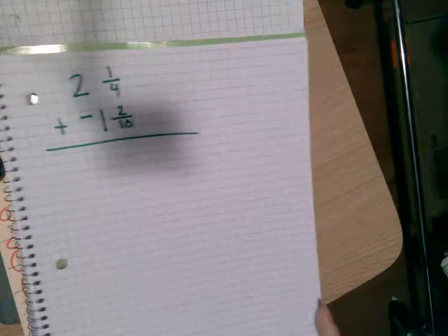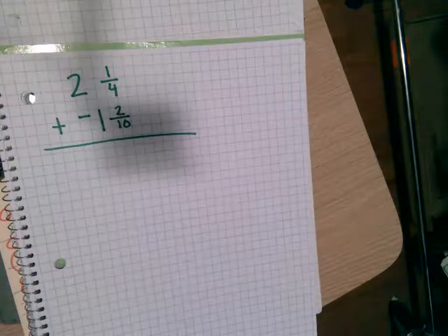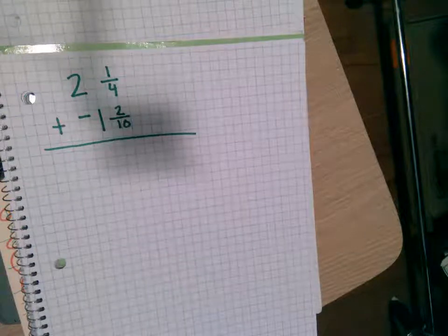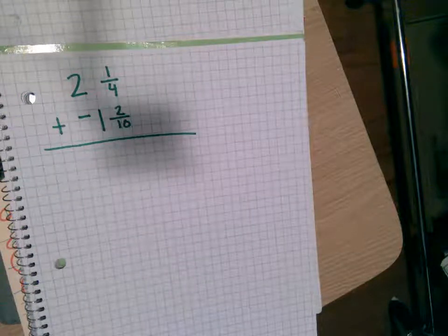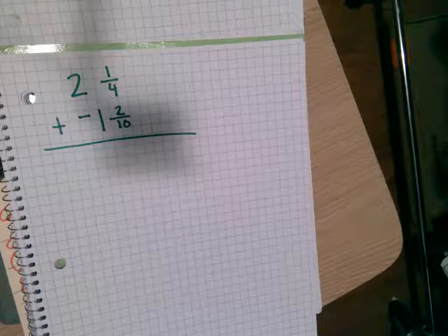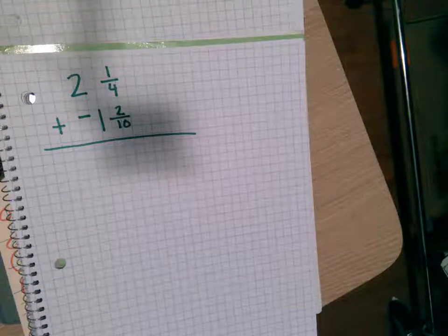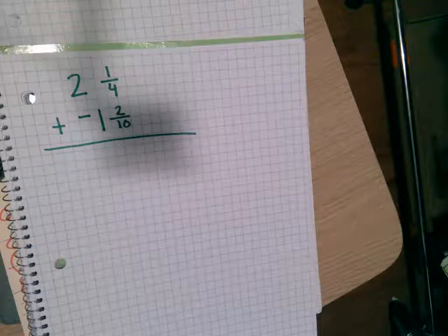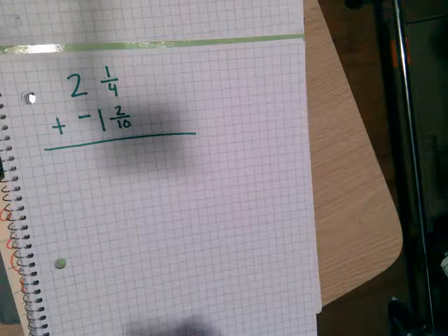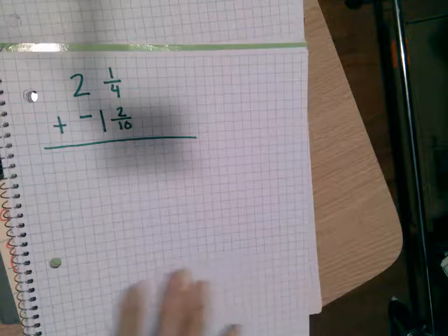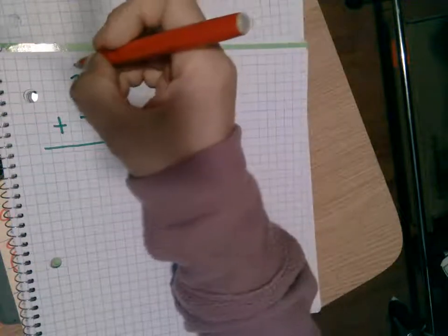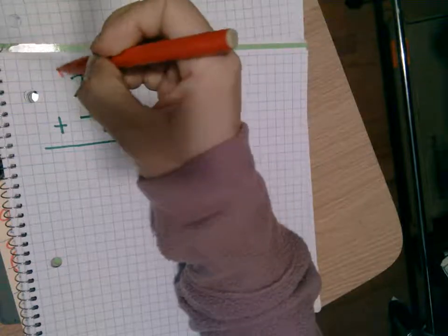The difference here is, at the end of the day, are you going to be adding or subtracting these two? Anybody? You're going to be adding or subtracting. This is the 7th grade question. Are you going to be adding or subtracting? Adding. Okay. So this is a positive number. 2 and 1/4 is a positive.